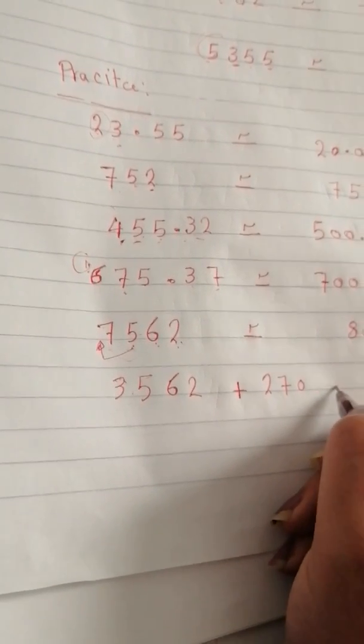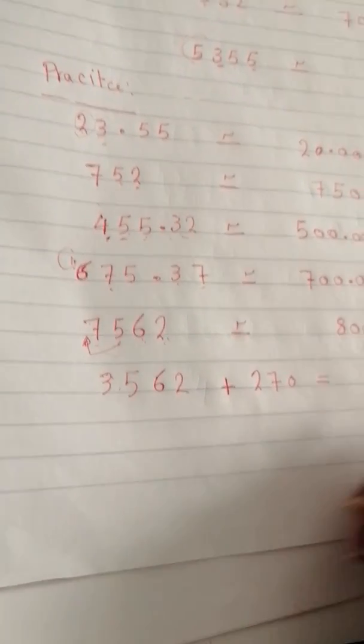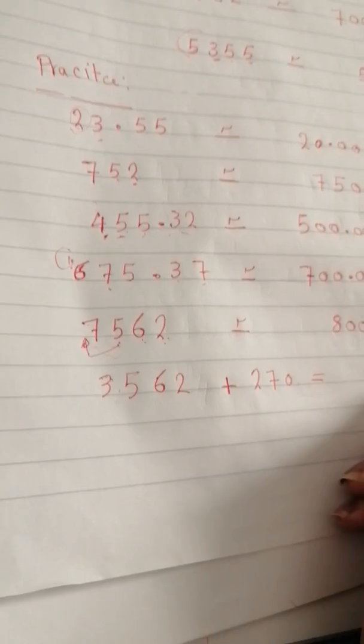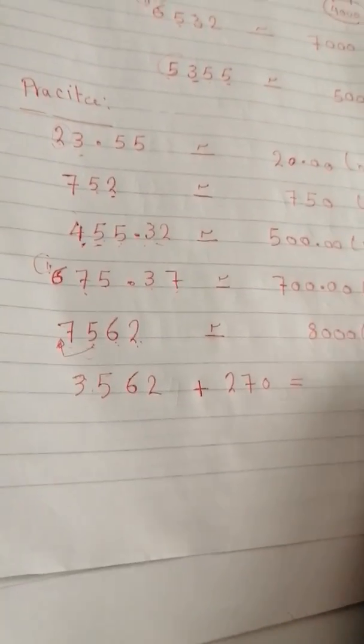Make addition and approximate nearest to 100.